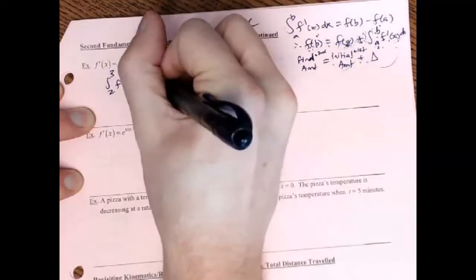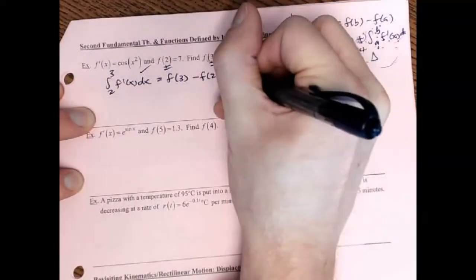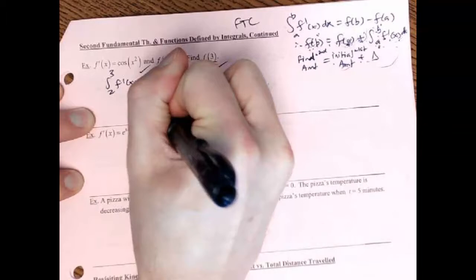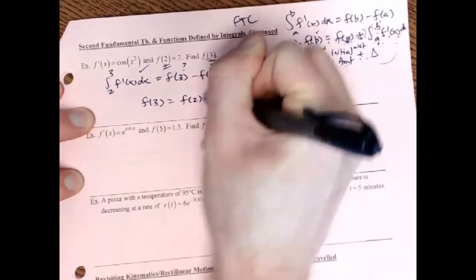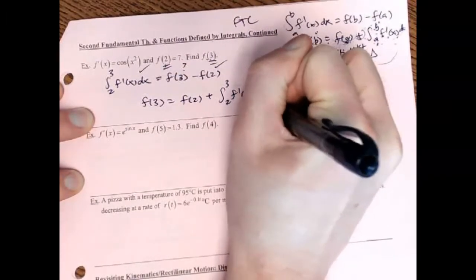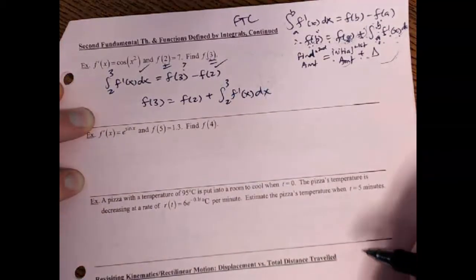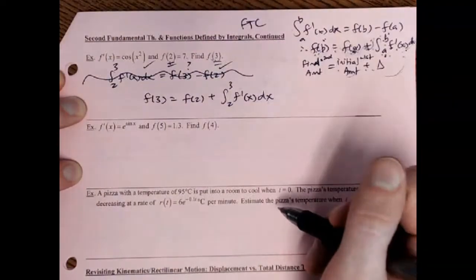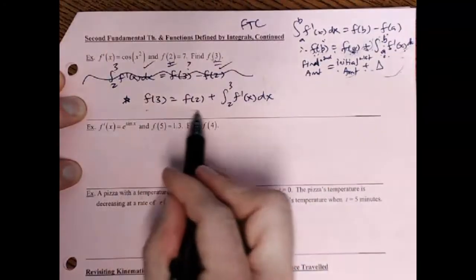The calculator can do that one for me. I was given this one. This is the one we're trying to solve for, so I'm just going to rearrange it. So I'd have f of 2 plus the integration from 2 to 3. And of course, the thing that you're integrating is the derivative. You don't necessarily have to even write this. If you want to, you should hopefully be able to just start here.